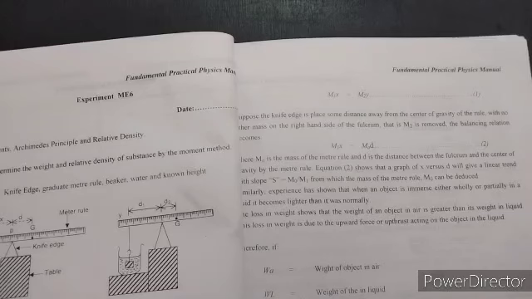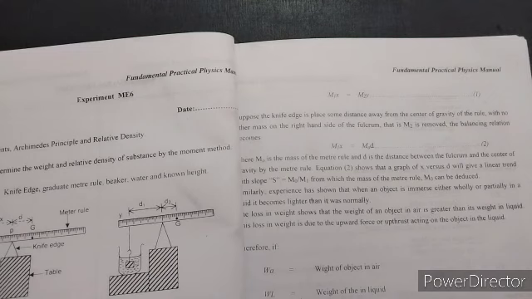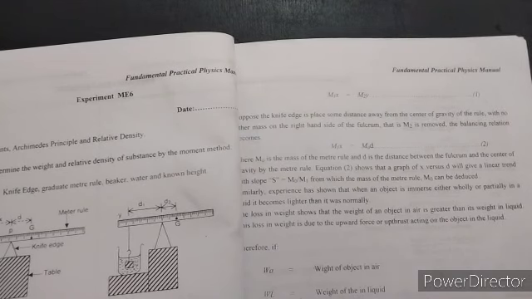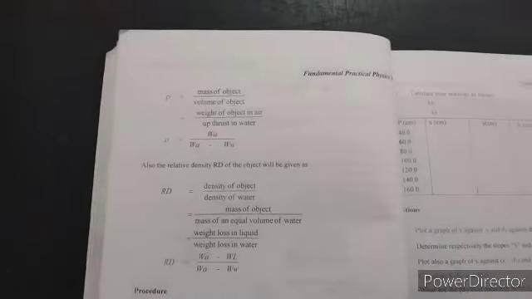Equation 2 shows that a graph of X versus D will give a linear trend with a slope S equal to M0 over M1, from which the mass of the meter rule M0 can be deduced. So, from this, we can get our readings, our table of values, and then plot our graph, right?